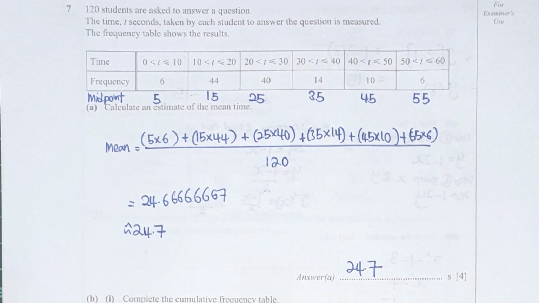Question 7. To calculate the mean, first you need to identify the midpoint of each of the intervals, which is 5, 15, 25, 35, 45, and 55. Multiply each by its respective frequency, divide by the 120 students. You will get your final result as 24.7 after rounding to 3 significant figures.